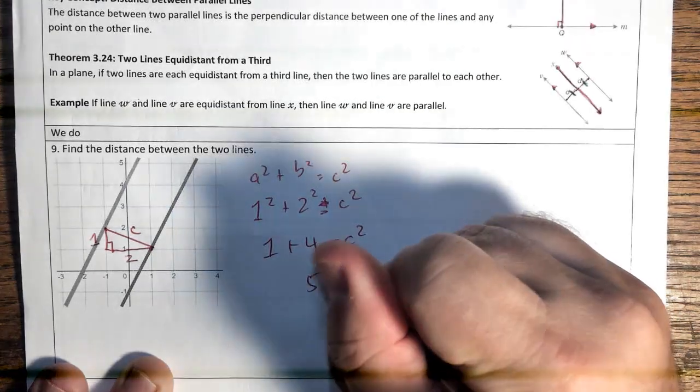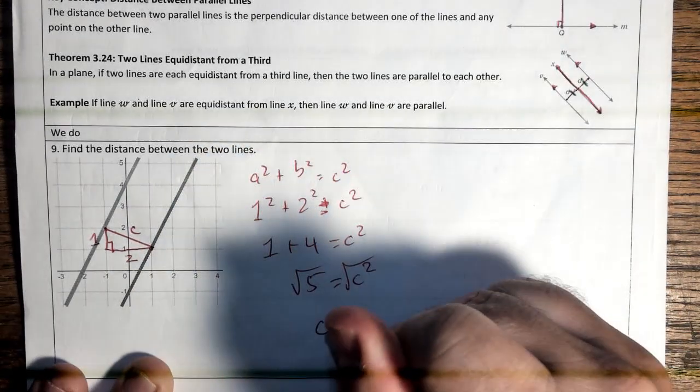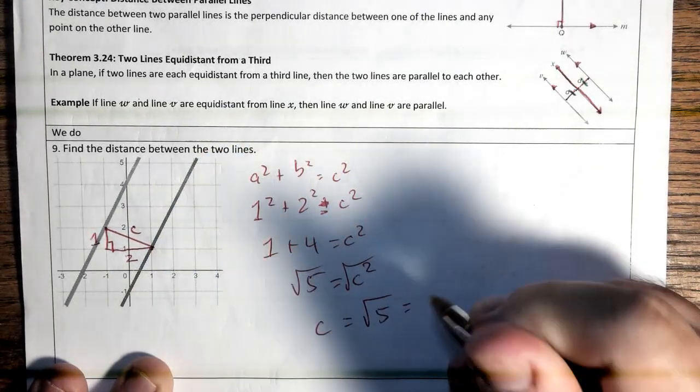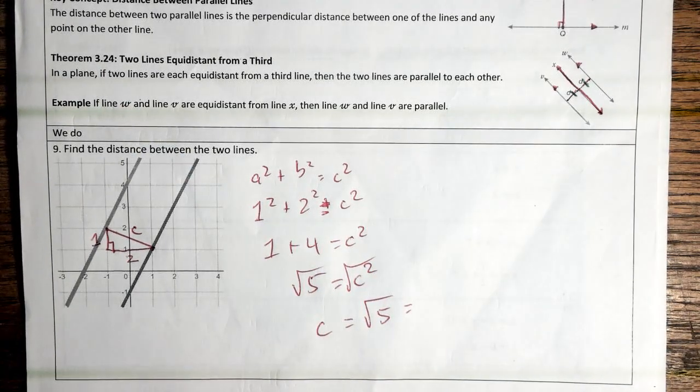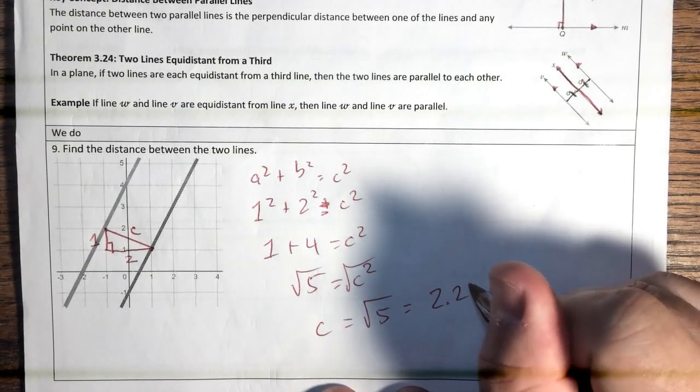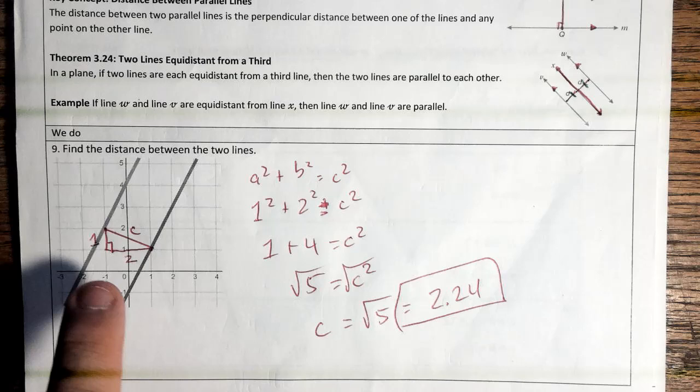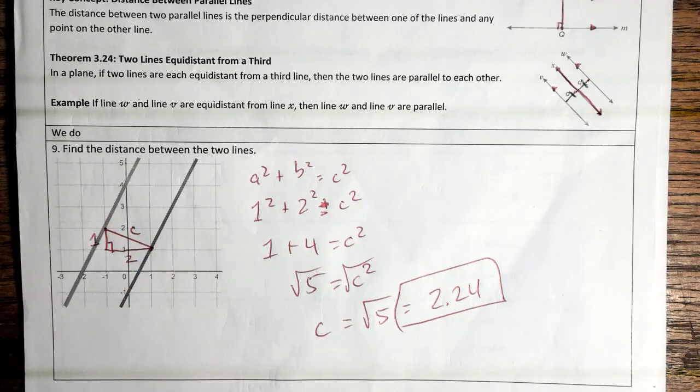So now we need to take the square root. C is going to be the square root of 5. We use our calculator. Sorry, I had all these other ones already written out. All right, square root of 5 is approximately 2.24. So our distance between these two lines is 2.24.